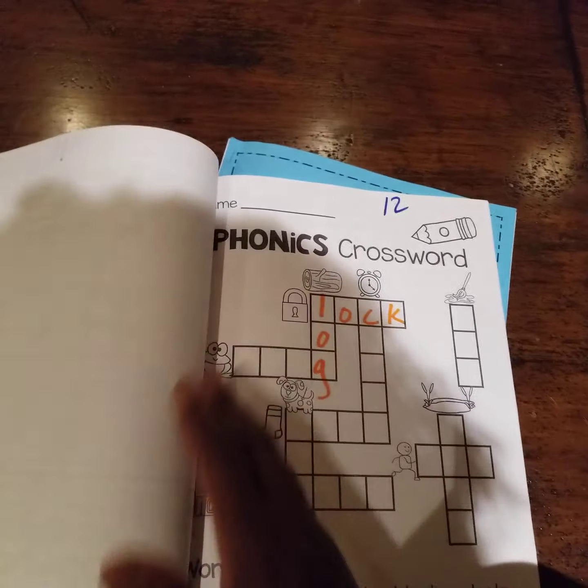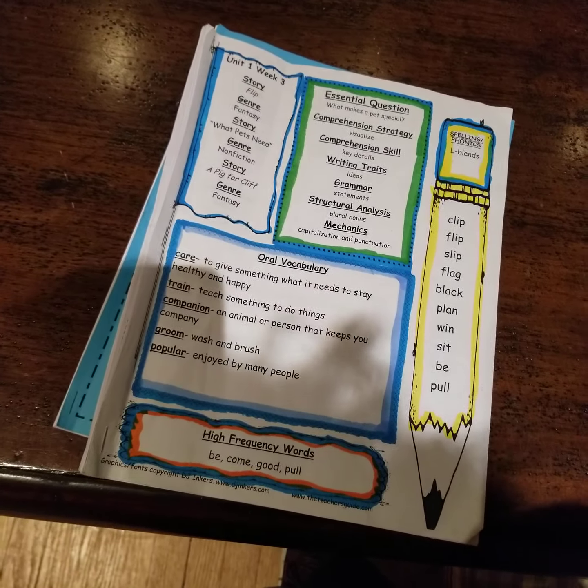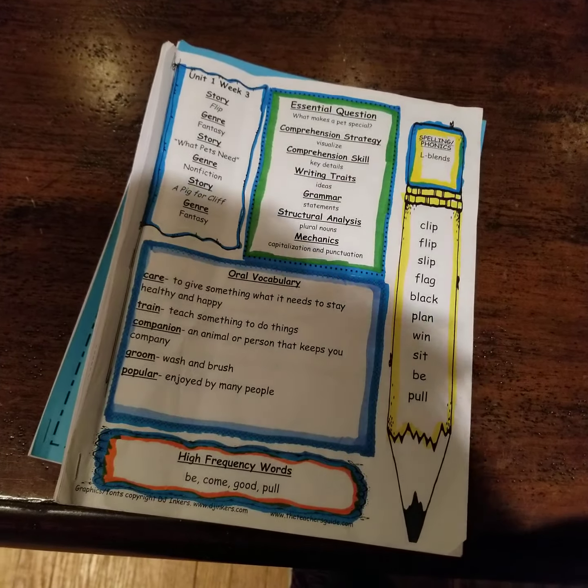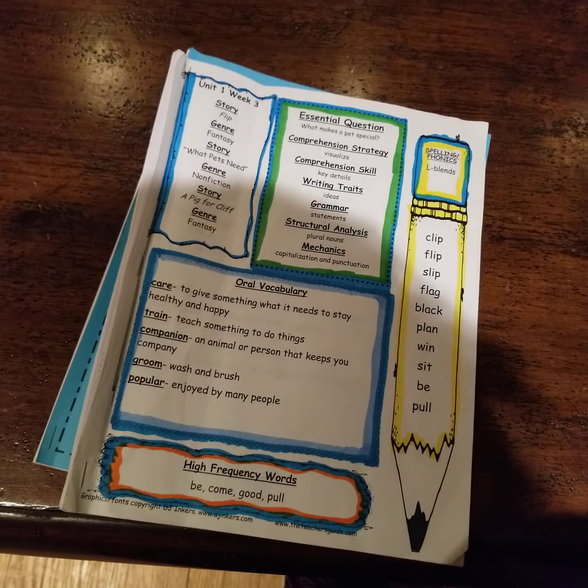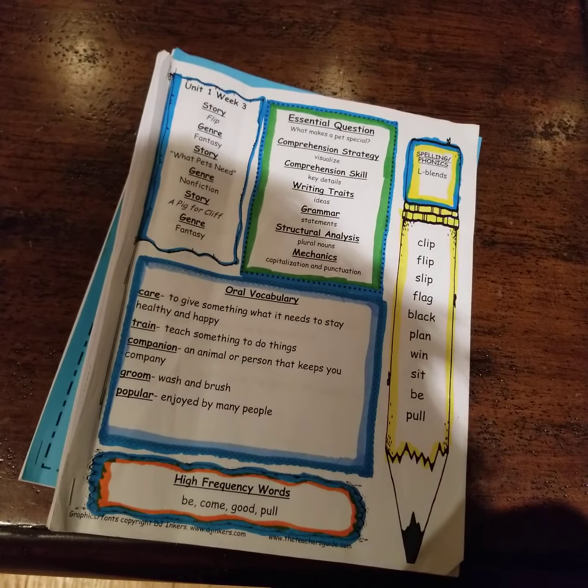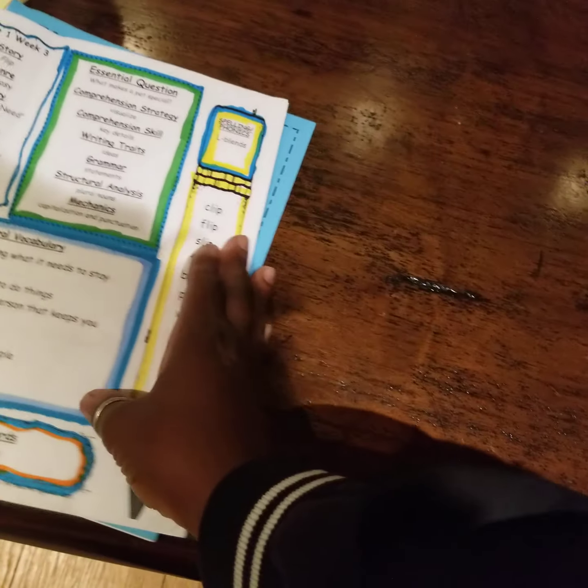Should be done. All right. Plenty of work. You also can do some work in Amira, or you can go to Get Epic and do a couple of books. We definitely want to get our reading going on.